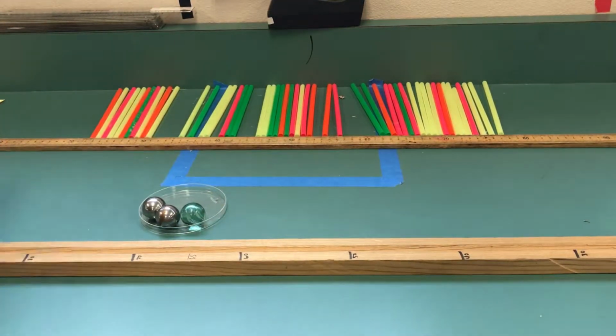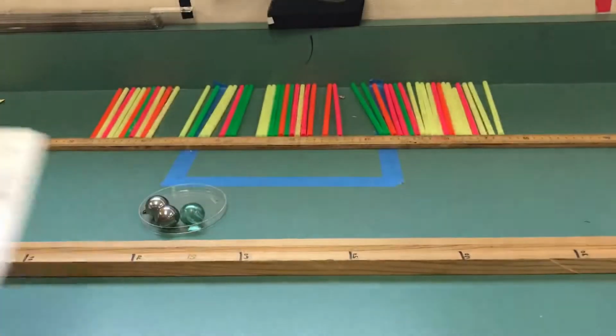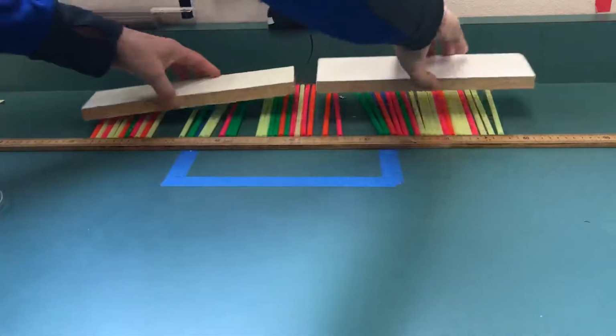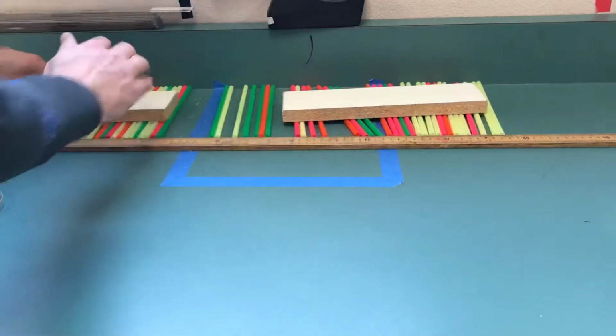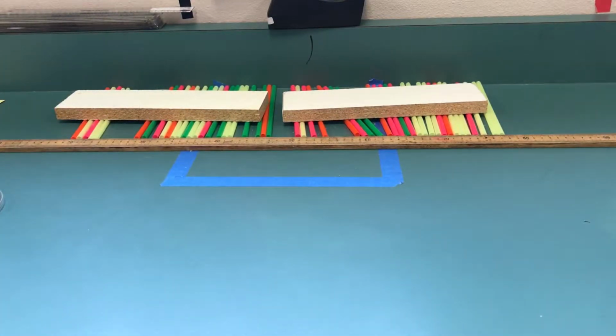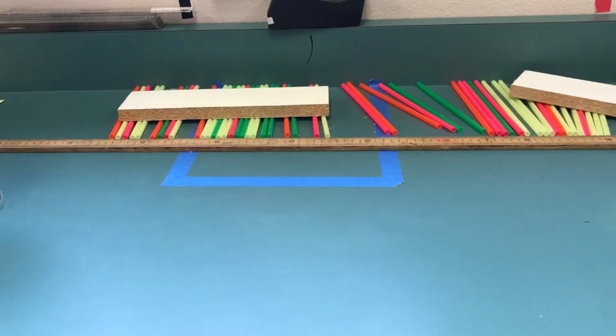All right, and then station 4 and 5 are going to be blocks instead. And the nice thing about this is I could actually reduce the friction quite a bit with straws. It may give you even a better idea what would happen in a zero friction environment. So station 4, I'm just simply going to roll one of these and have it collide with the other one. So if you haven't made your prediction yet, go ahead and do so. And now I'm going to go ahead and do it. One more time.